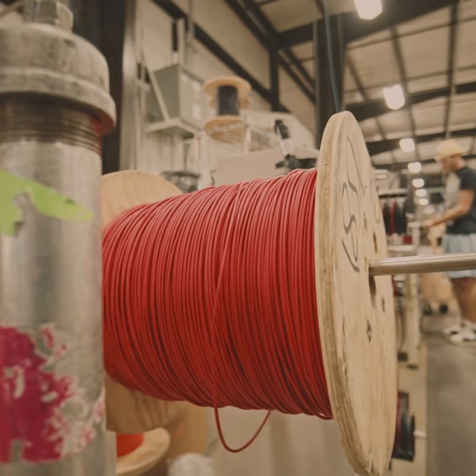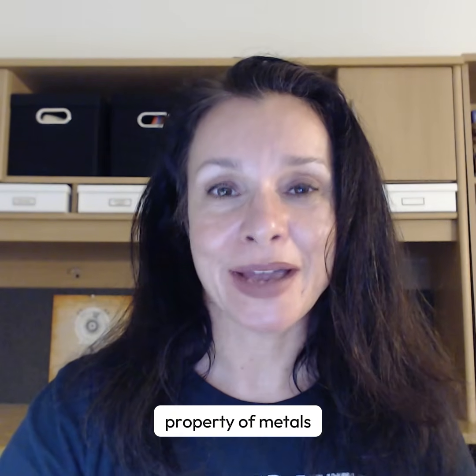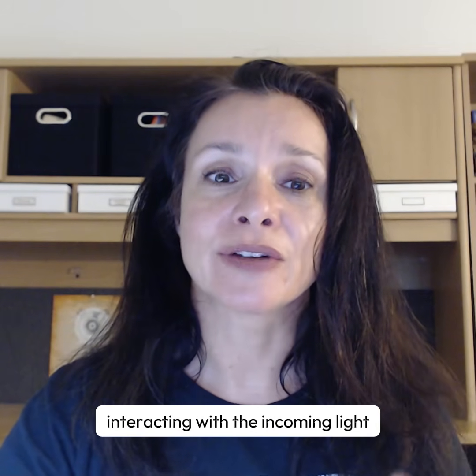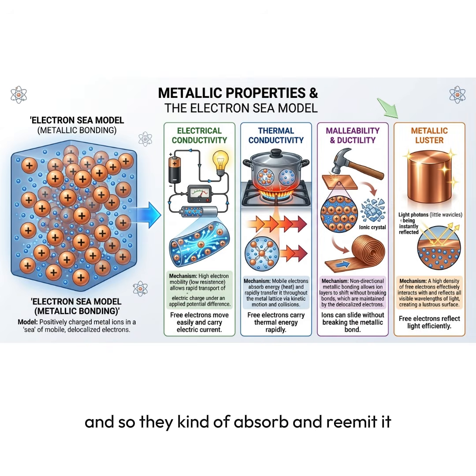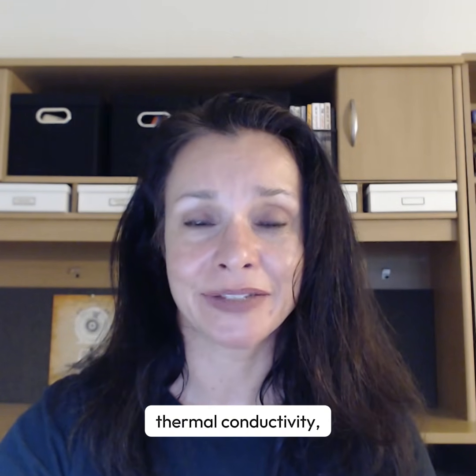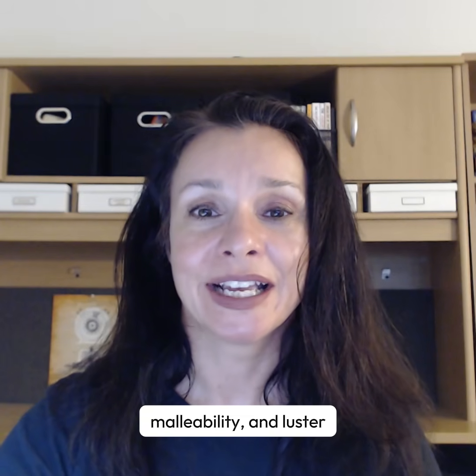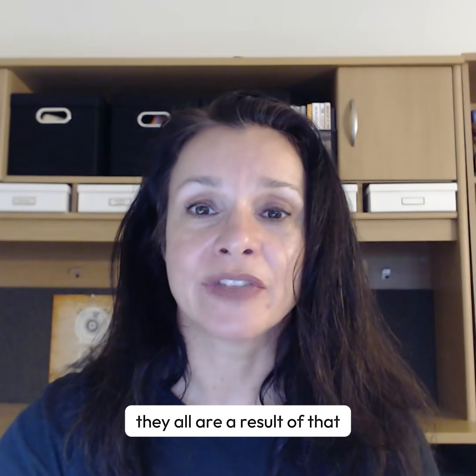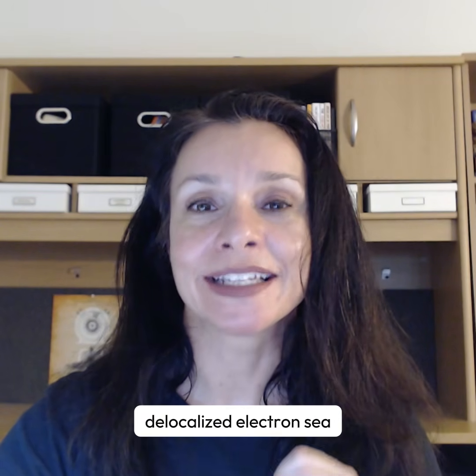So another property of metals is metallic luster. This is due to free electrons interacting with the incoming light across a broad range of frequencies. And so they kind of absorb and re-emit it. And this is why metals are shiny, as the electron sea reflects that light efficiently. So all four of the properties of metals that I just mentioned, conductivity, thermal conductivity, malleability, and luster, are a result of that delocalized electron sea.